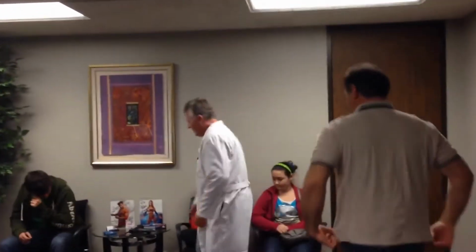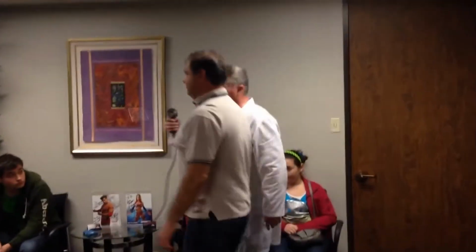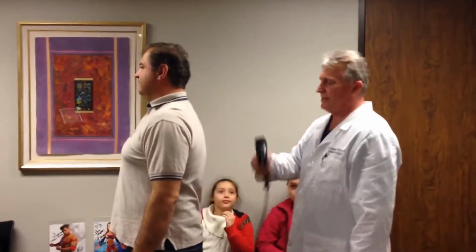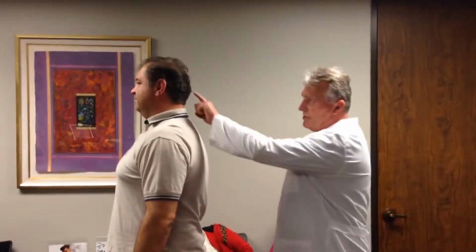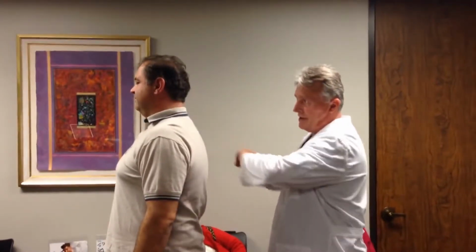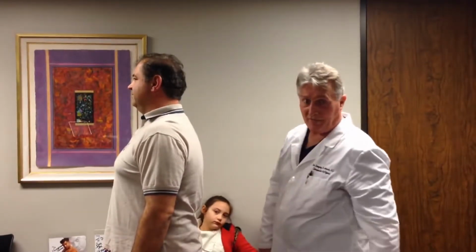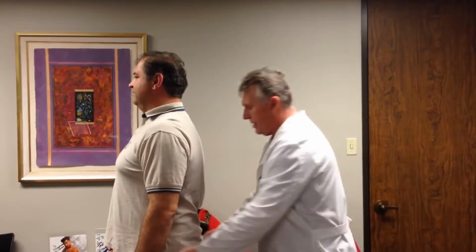The next thing I'm going to do is use an Atlas adjusting instrument right here. It's called the posture corrector. And what I'm going to do is retrain his cerebellum, or the hindbrain, to hold his posture in a correct biomechanical weight-bearing configuration by mirror imaging him.